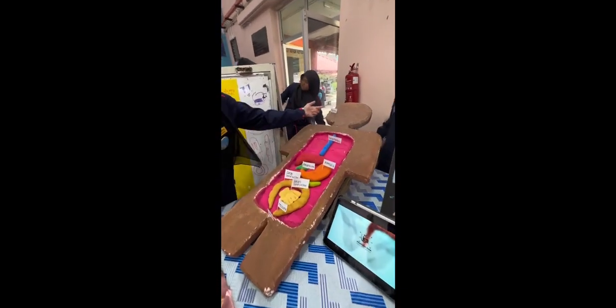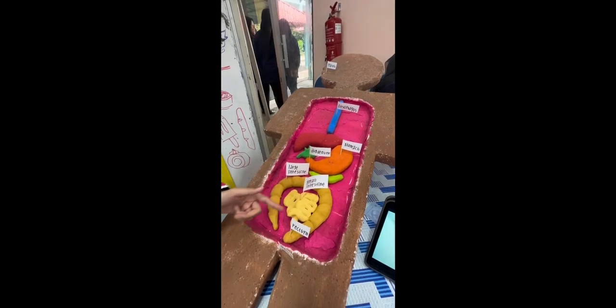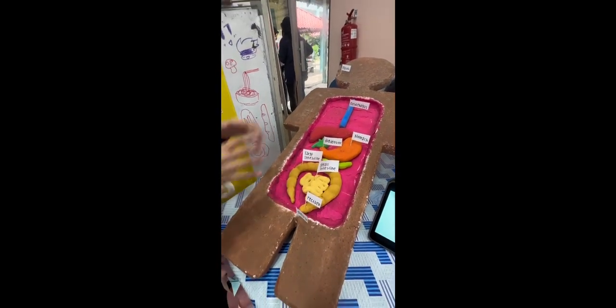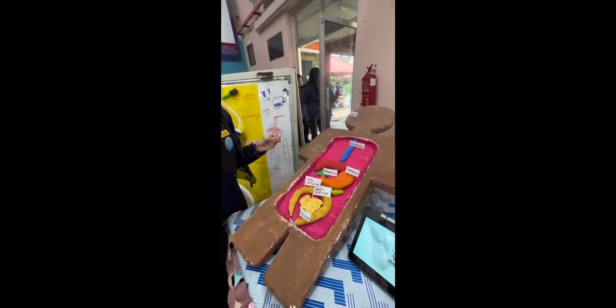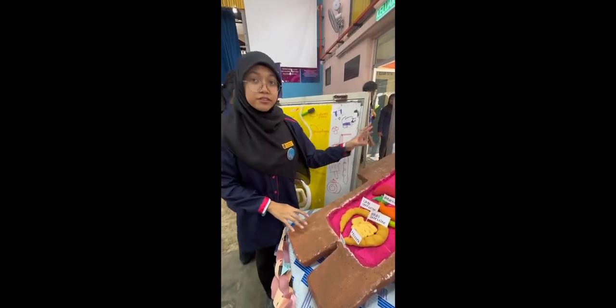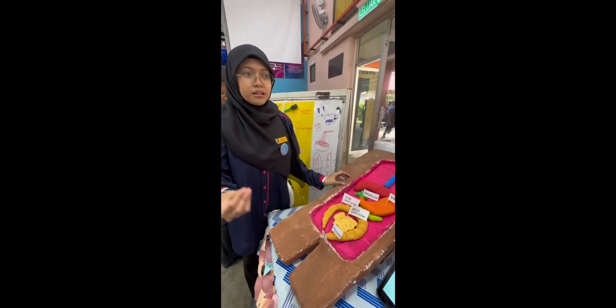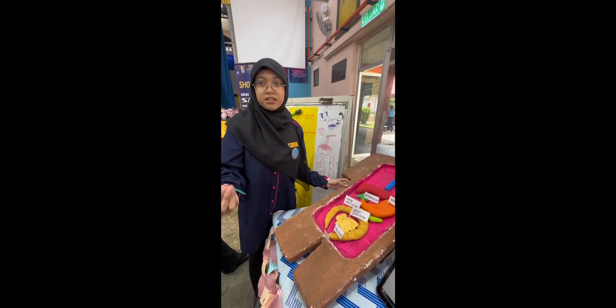Okay, so this is our model. So here is the mouth, esophagus, stomach, duodenum, large intestine, small intestine, rectum, and anus. All of these 8 organs are important organs for the digestive system. If we don't have one of these organs, our digestive tract will be less functional.